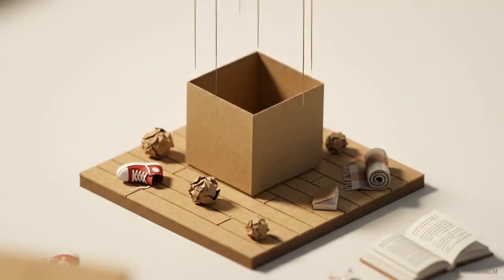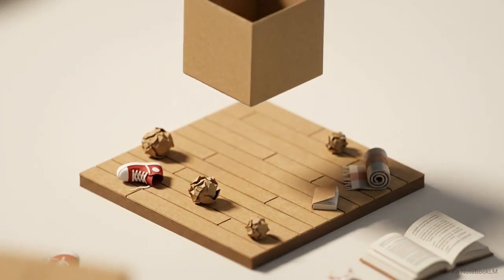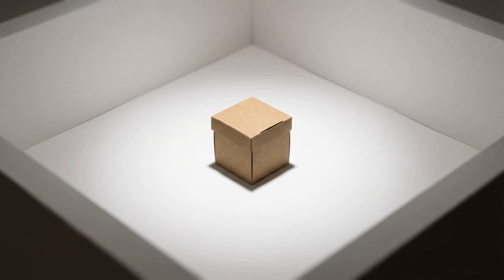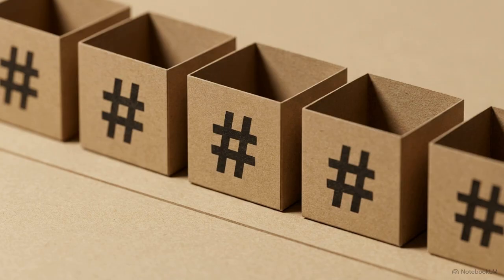Think of a variable as an empty container. It is a box waiting to hold one specific piece of information. Computers begin as a blank slate. They cannot remember a single detail until we build a box to store that data. Computers are strict about organization. Before using a box, we have to tell the computer what kind of item is allowed inside.